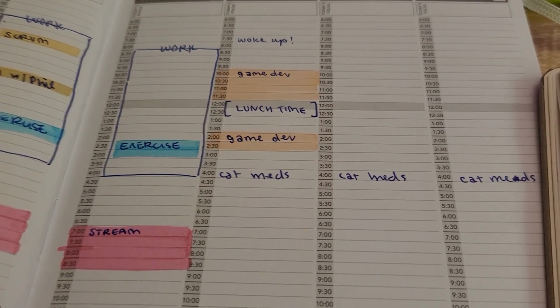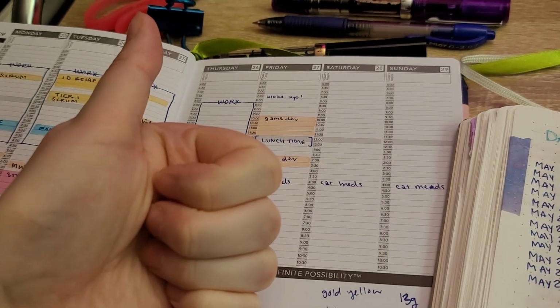which is when I marked down my next game dev session in my passion planner. Weird how stuff matches up like that.